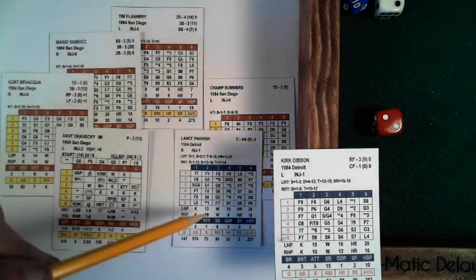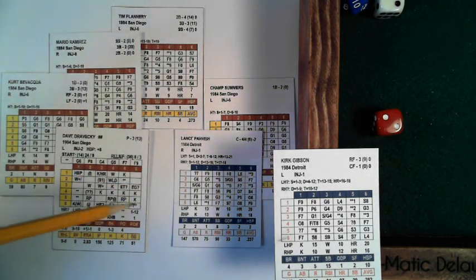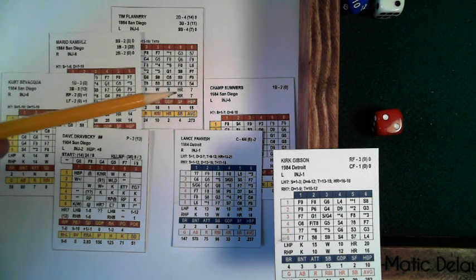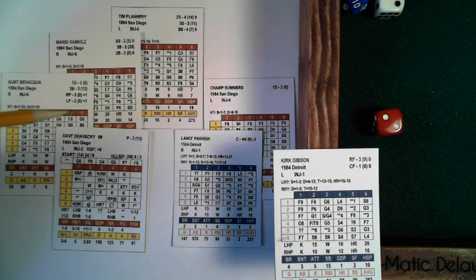If you roll within the GDP range from 1 to the GDP number, in this case 3, it is a double play. So that would be 1, 4, 3. So that is a double play.